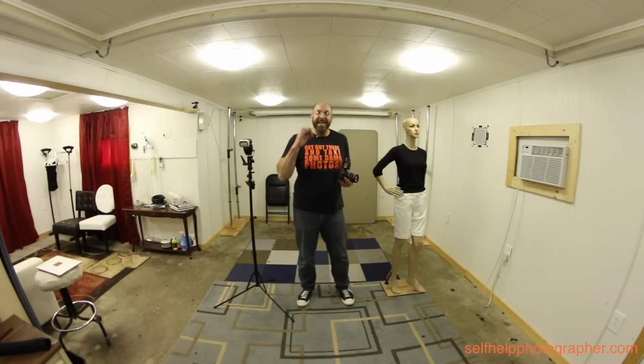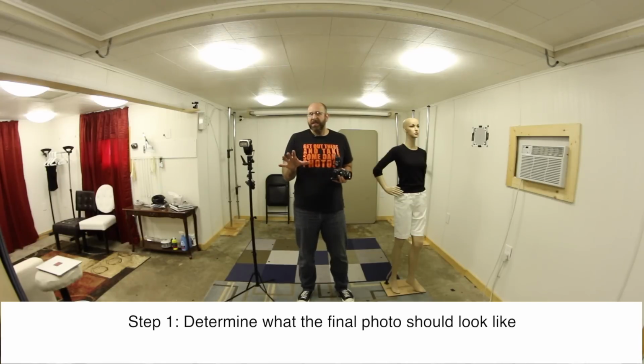Hello photographers! Today I'm going to show you how to use your flash to actually take a photo. And the first thing you need to know is how you want your photo to look. And for this example, what we want is a photo that looks like this.